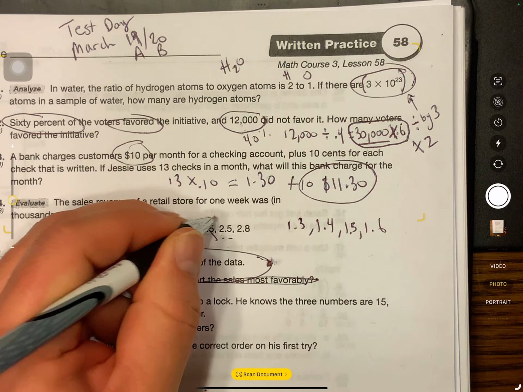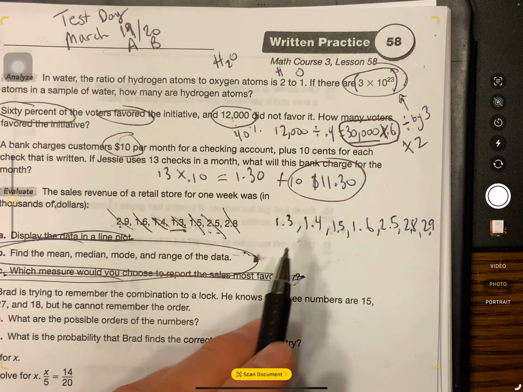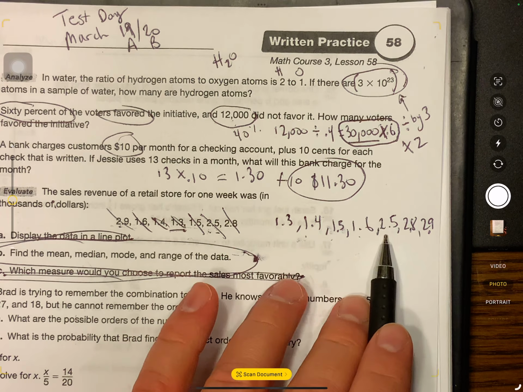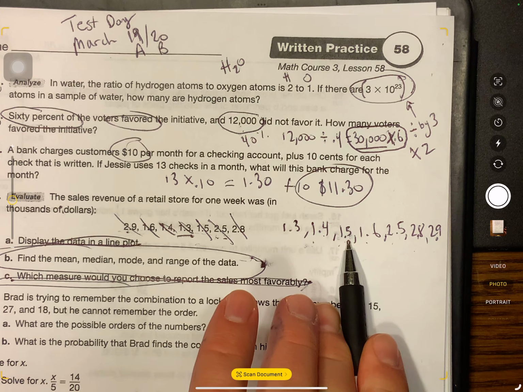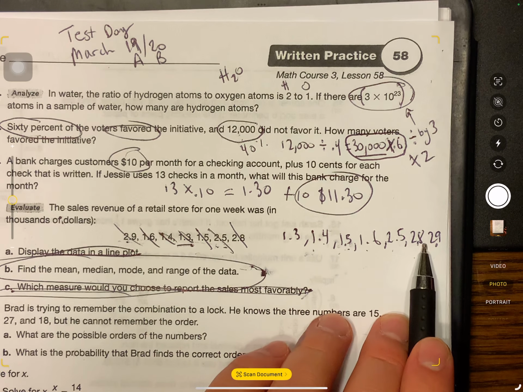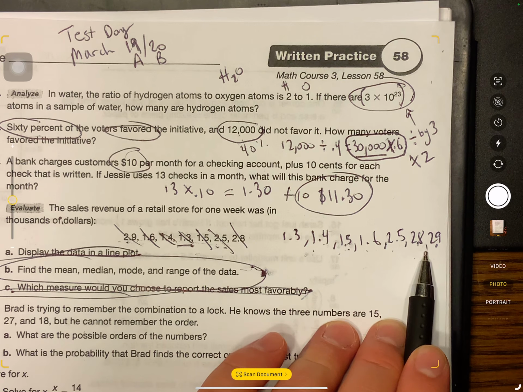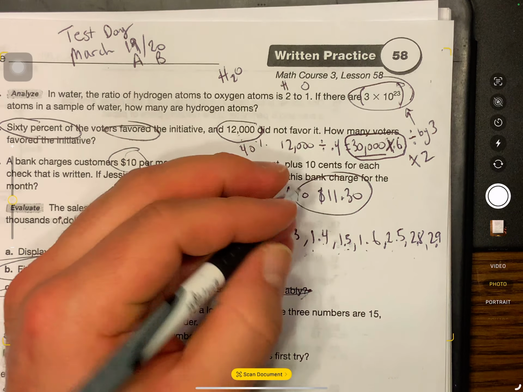1.3 plus 1.4, that's 2.7, plus 1.5, plus 1.6. So that's 10.7, 11.2, 12.1, 12.6, 13.4, 14.3. Someone add that up.